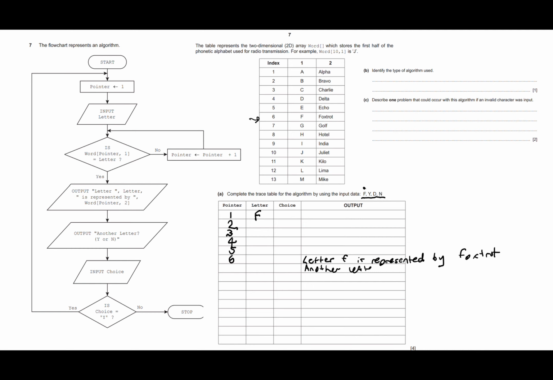Another letter, question mark. Then we've got in brackets Y or N. So try and write it as close as you can to how they've got it in the question. Now we come down, we have input choice. So because we've got an input, we go back to our input data and we see the next one is Y.